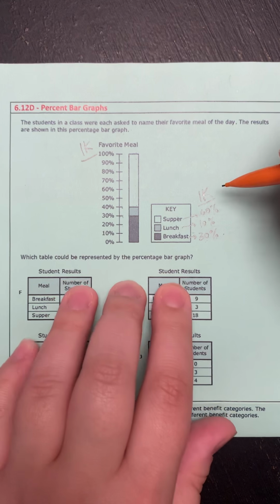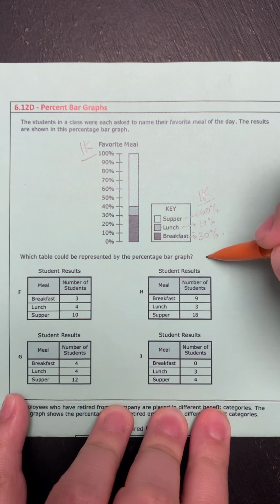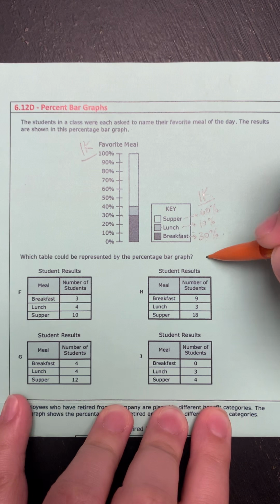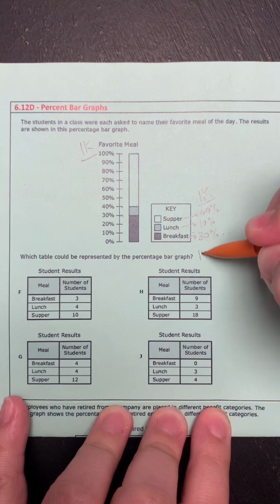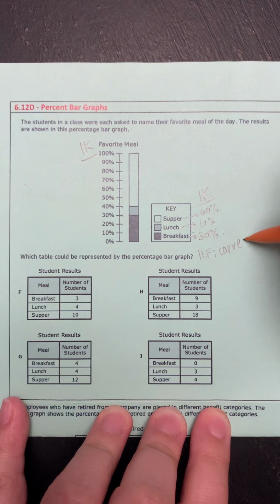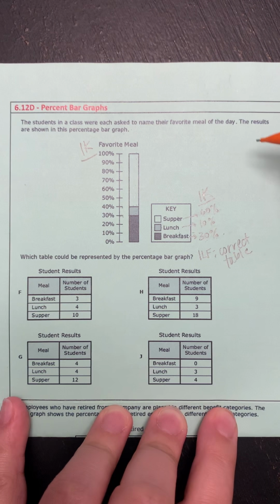Okay, let's look at my question here. Which table could be represented by the percentage bar graph? Okay, so that's what I'm looking for. I'm looking for the correct table. Okay.